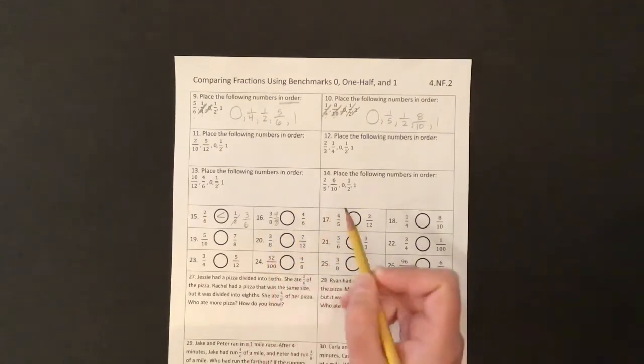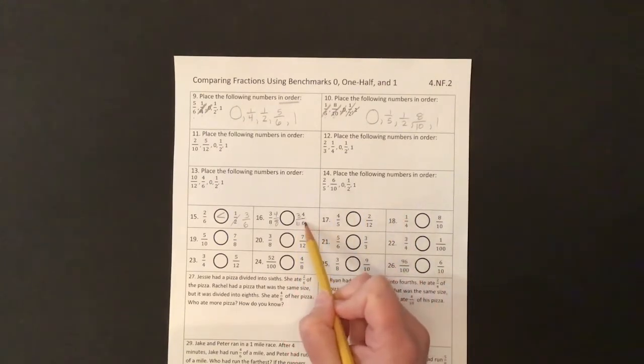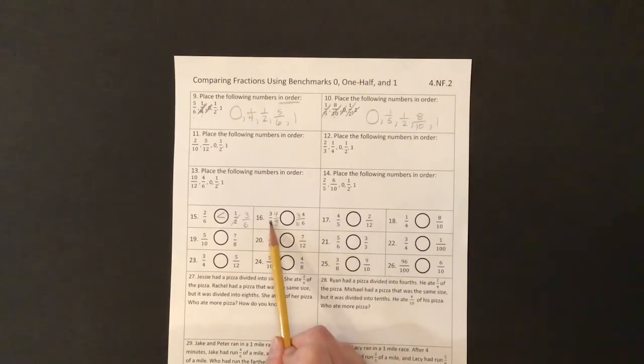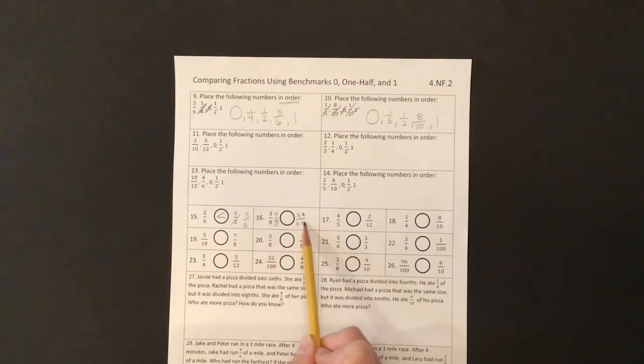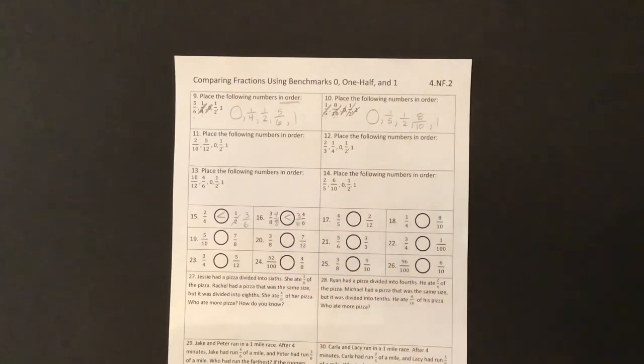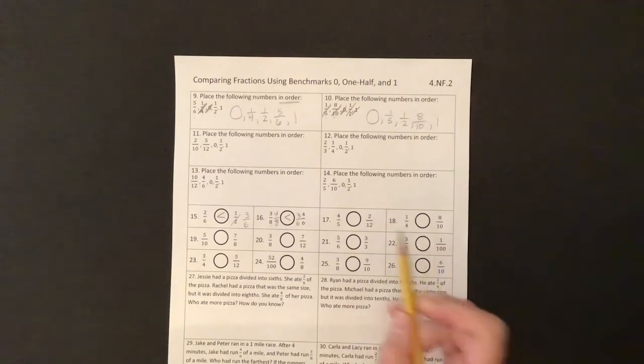And I know that 3/6 is equal to the half. 4/6 is just a little bit farther than the half. So 3/8 is smaller than a half. 4/6 is bigger than a half. 3/8 is less than 4/6. Number 17 is a lot more obvious. 4/5 is just one piece away from the whole. 2/12 is very close to 0. It's just two tiny pieces away from 0. So 4/5 is greater than 2/12.